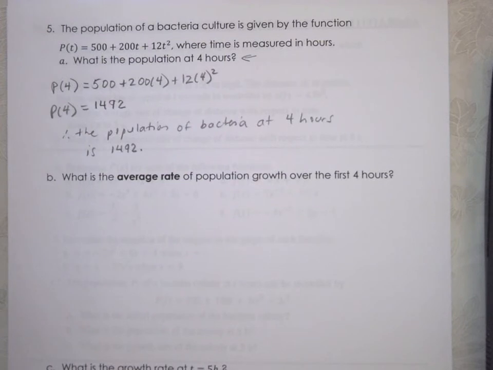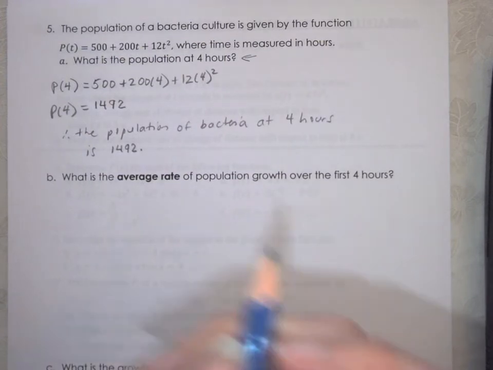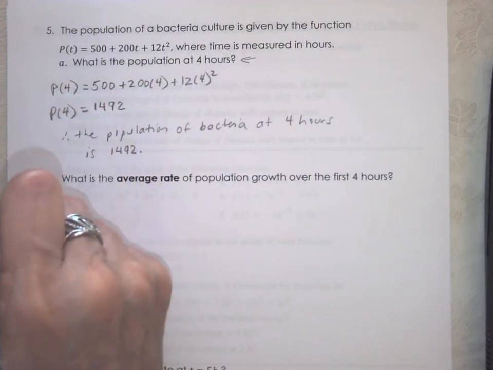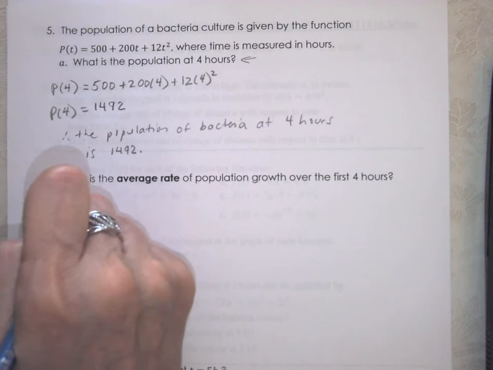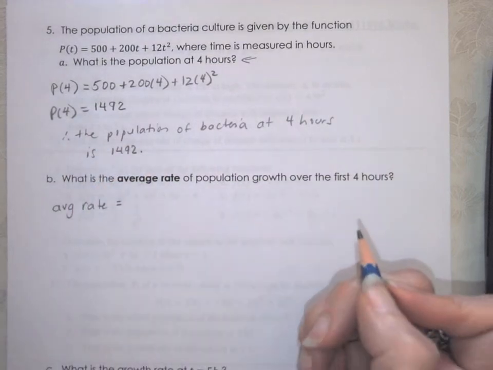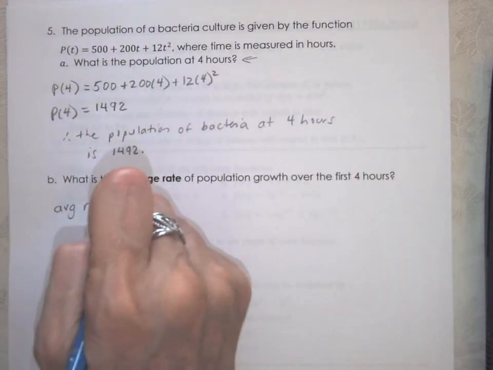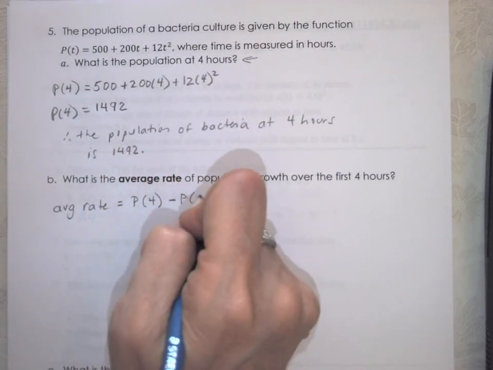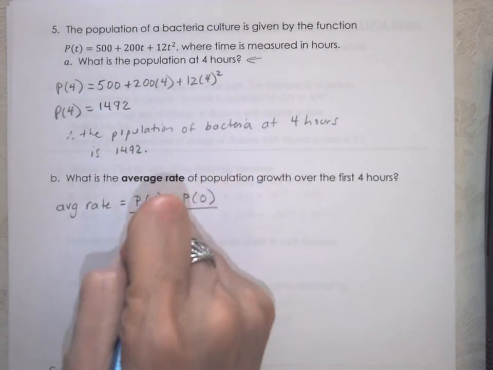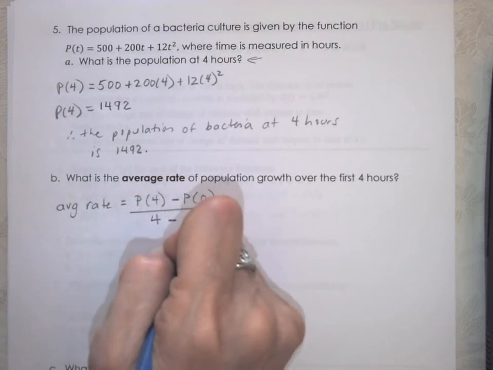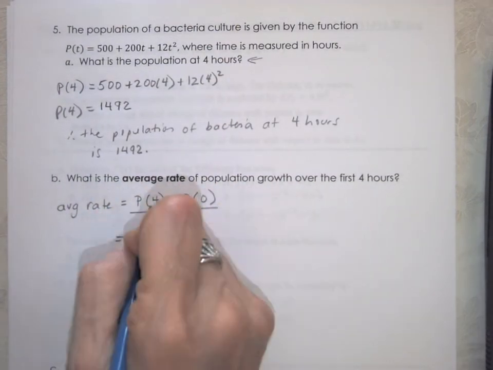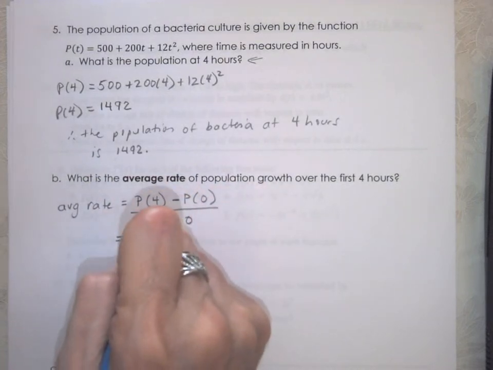Now we're talking rate. So in part B, what is the average rate of population growth over the first 4 hours? So we want to find the average rate. So over the first 4 hours means I want the population at 4 hours minus the population at 0 hours divided by 4 minus 0. And we know the population at 4 hours because we were asked to find it in step 1.